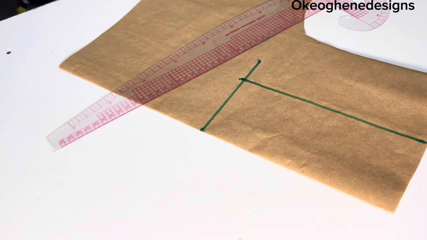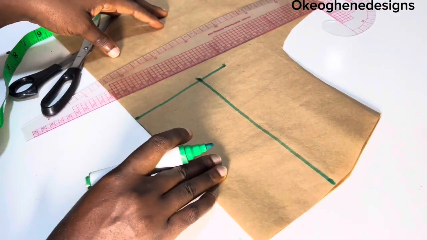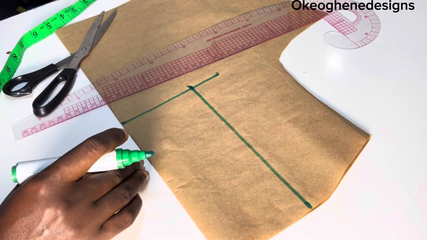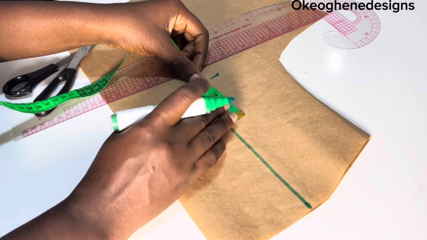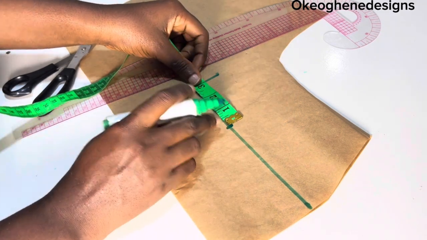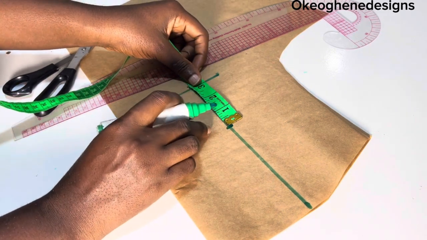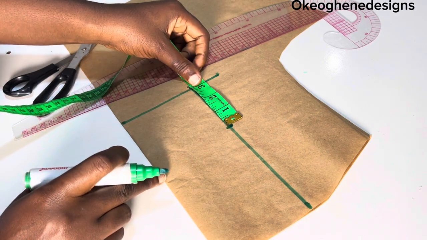I've gone ahead to square it. The next thing we'll be doing to create the sweetheart is we'll go up by 3 inches and mark here. After going up by 3 inches, you rule this line back.